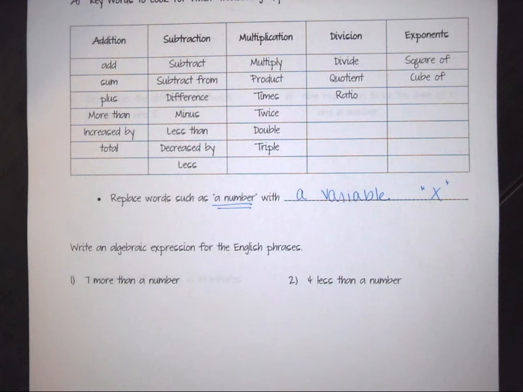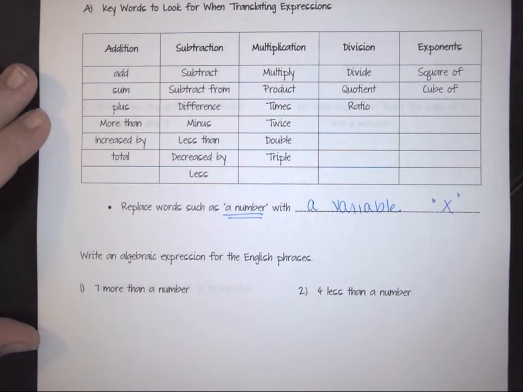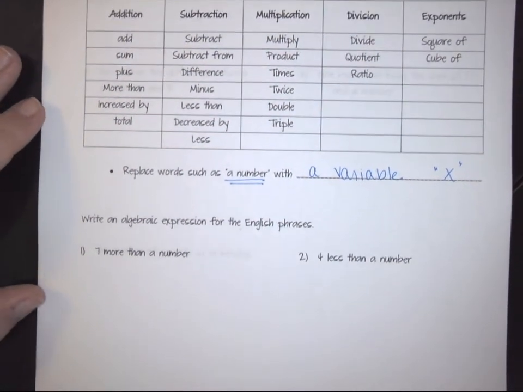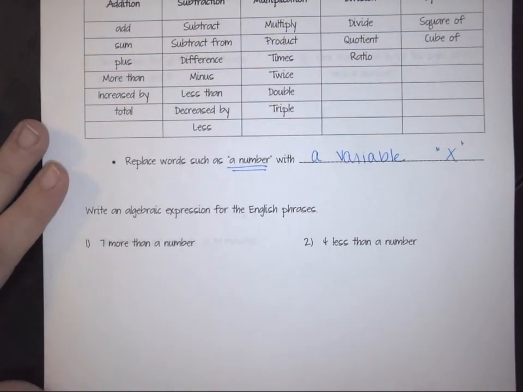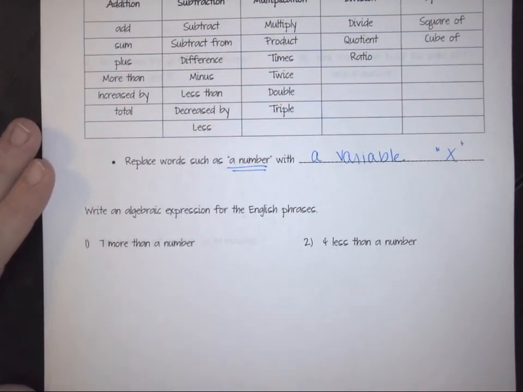And so we're going to use X to signify a number in some of these examples. So essentially, you may be asked to translate the expression for the English phrases, but you might also be asked to solve. So you need to make sure you read your directions very carefully. Here, we just simply want to translate from English into an algebraic expression.